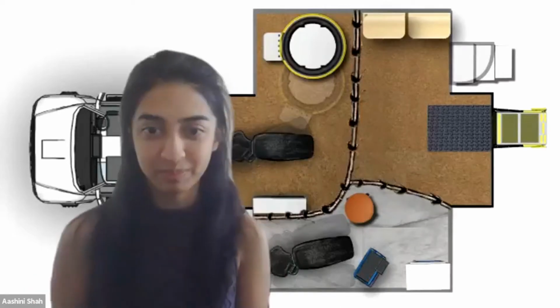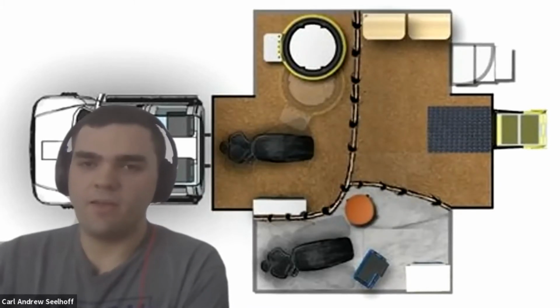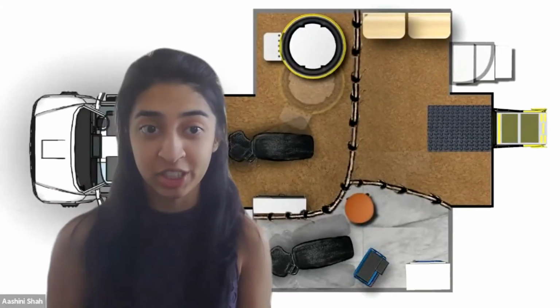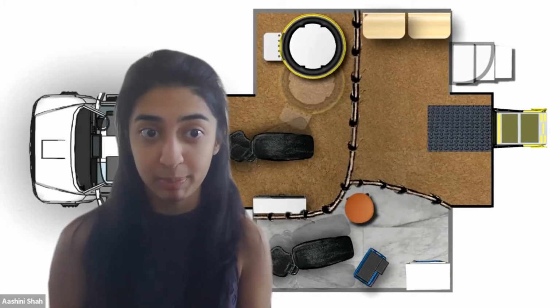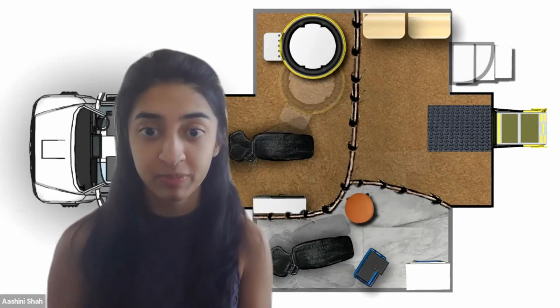Hi, my name is Andrew Seelhoff. And my name is Aashini Shah. And we are working on the Mobile Clinic project for the Biomechatronics Lab. The purpose of this project is to create a community-driven resource for diabetic patients and amputee patients who are at high risk for further complications.